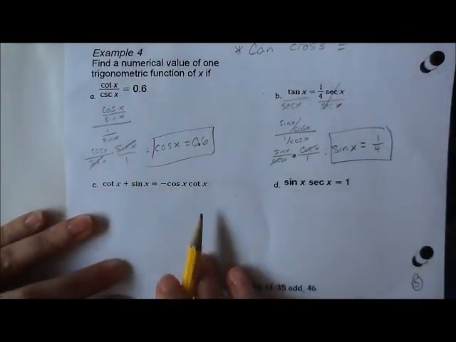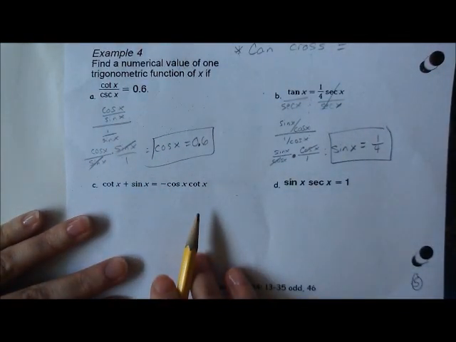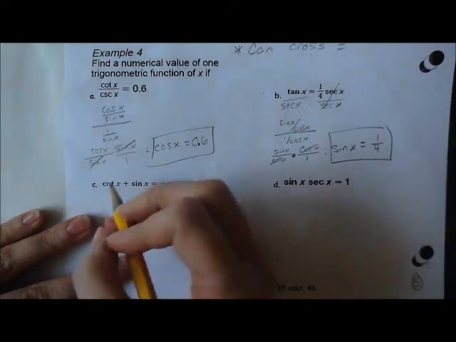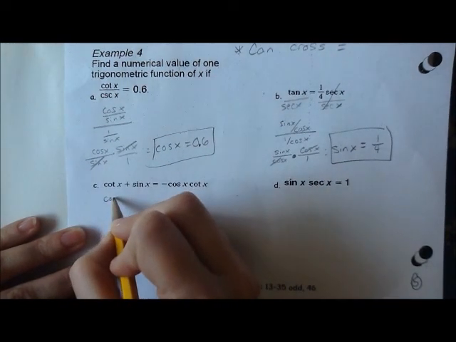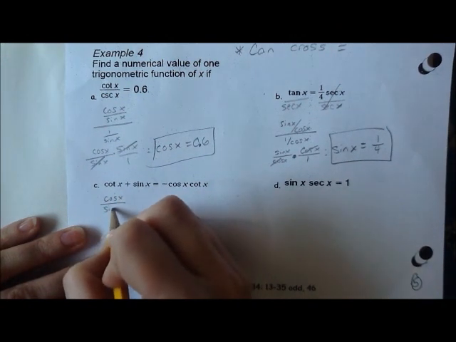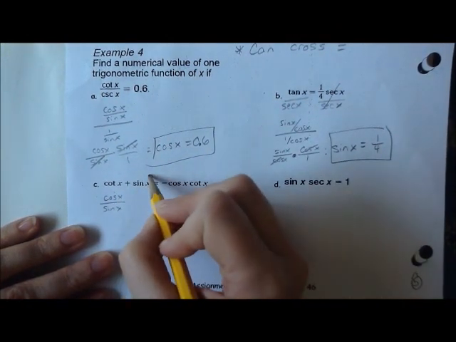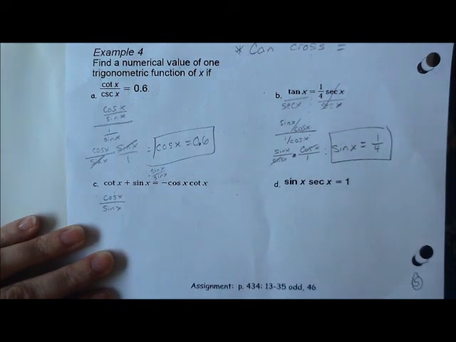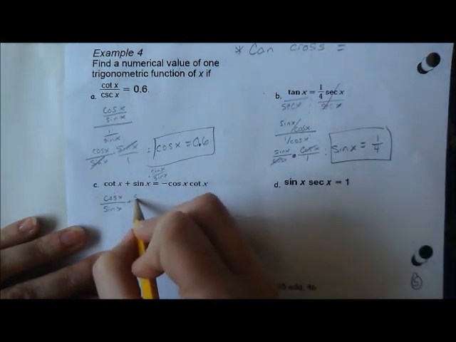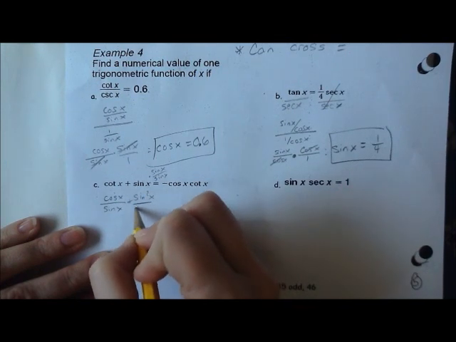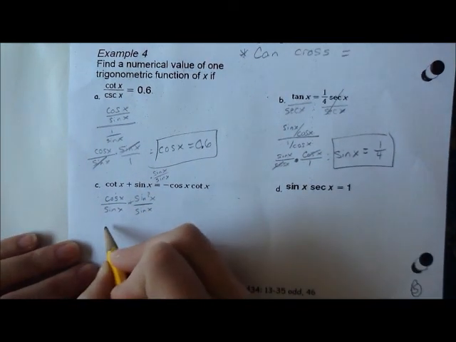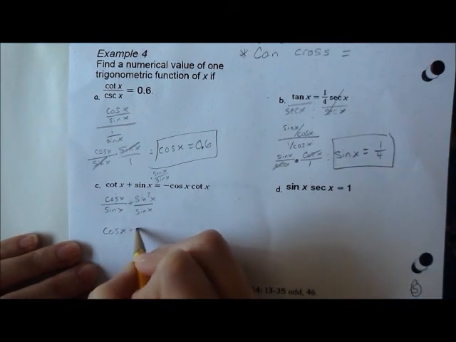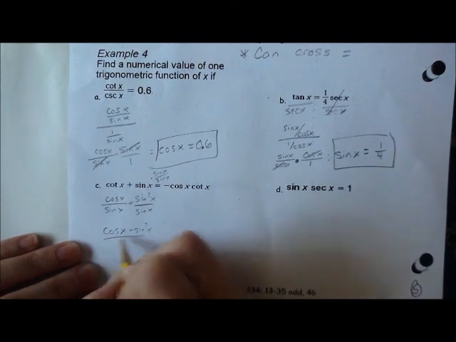Next one. All right. Well, what do I do with this? Okay, so I'm going to rewrite cotangent as cosine over sine. I'm going to want a common denominator, so I'm going to multiply that by sine over sine. So now I've got cosine x plus sine squared x over sine x.